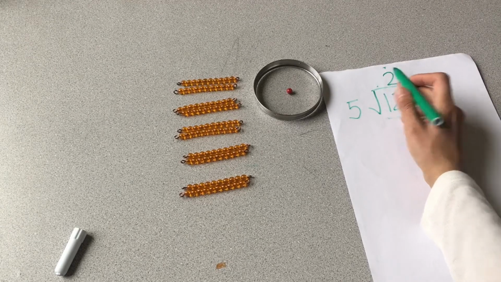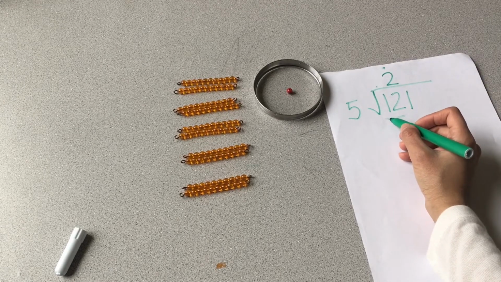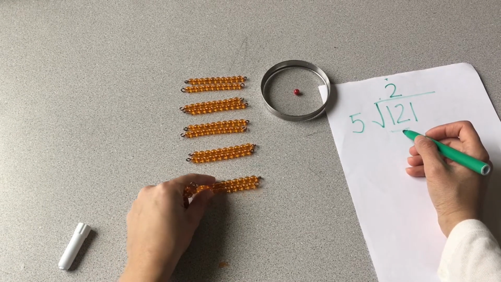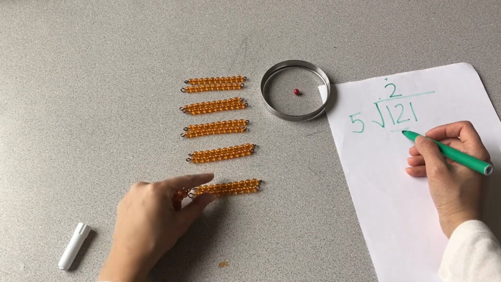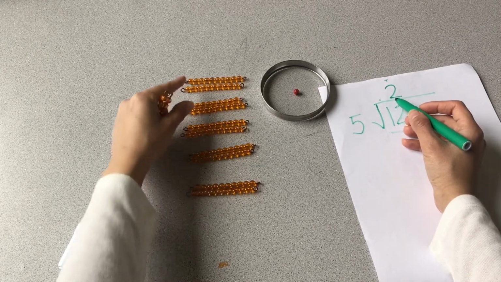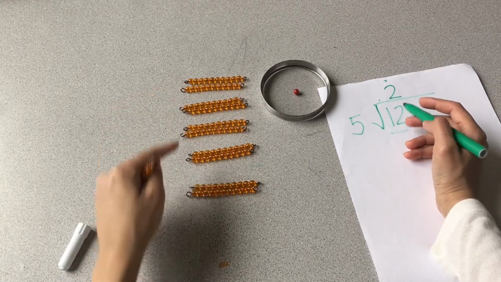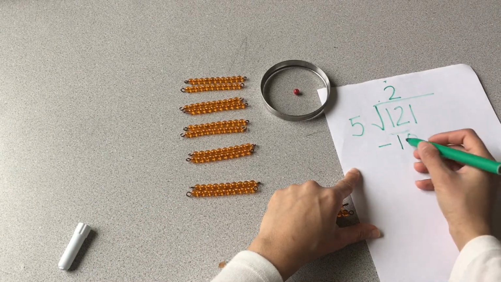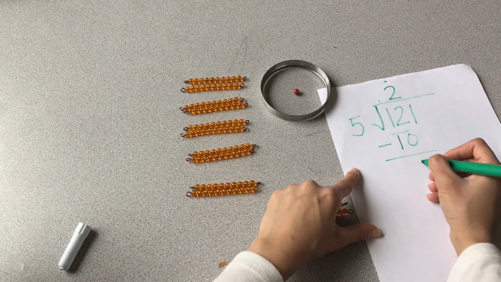You know why? Did you understand what I'm trying to say? Because right now what is there? 2 tens. 2 tens taken 5 times is how much? 10 tens. 5 twos are 10. What do we have left over?